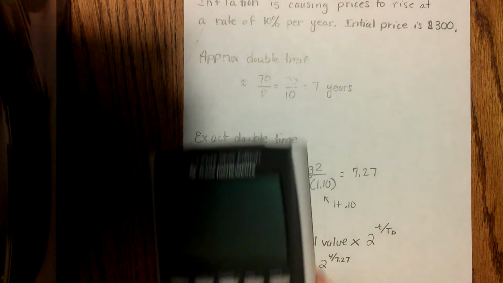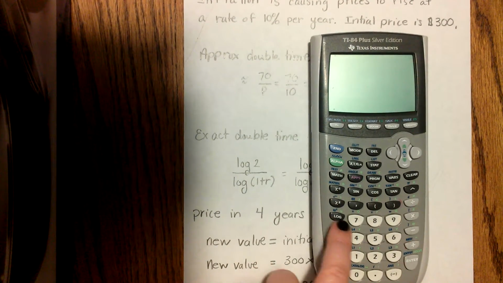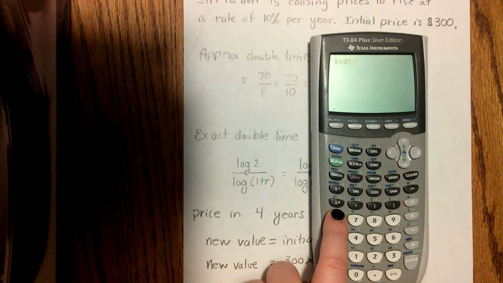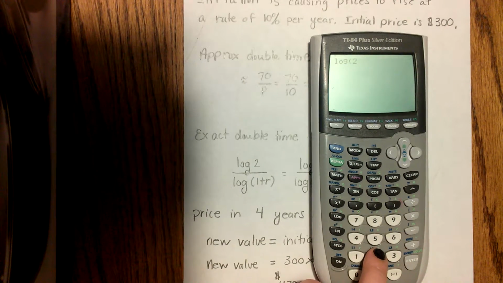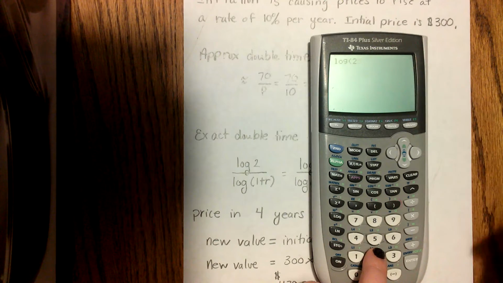So to put this in the calculator, I'm going to hit my button right here that says log. I'm going to hit log 2. If your calculator gives you open parentheses, be sure to close it.